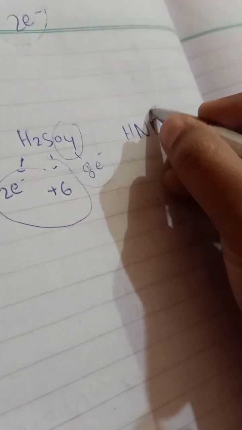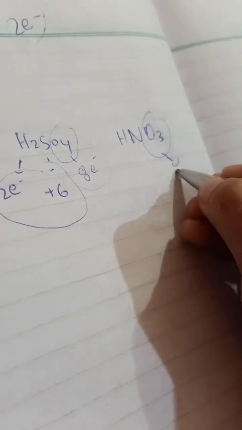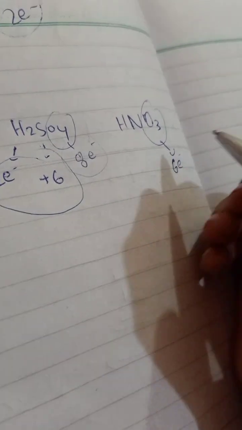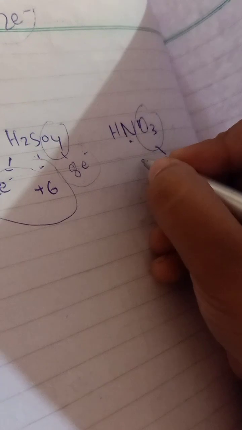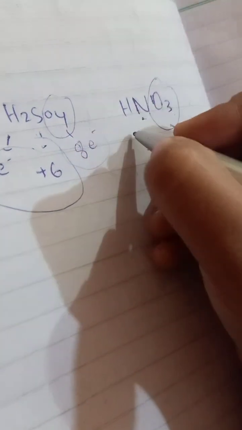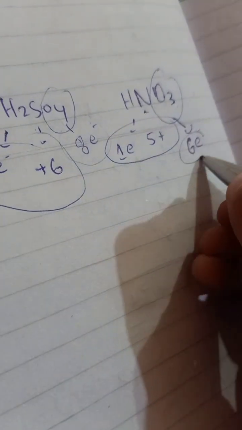Likewise, nitric acid has 6 electrons, because 3 oxygens are there, and nitrogen has a valency of 5 in the outer shell, and hydrogen has 1 electron. So here 6 electrons will be given to the oxygen.